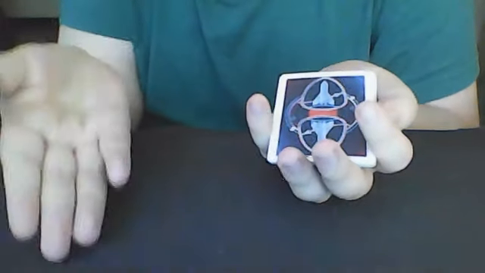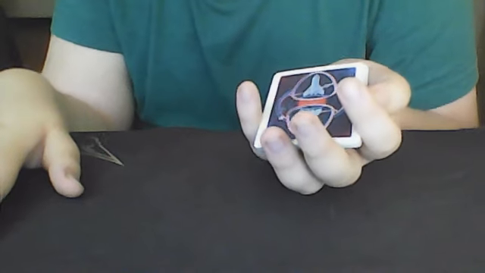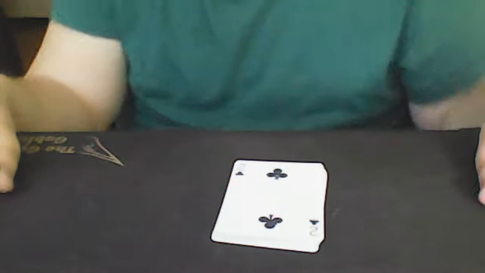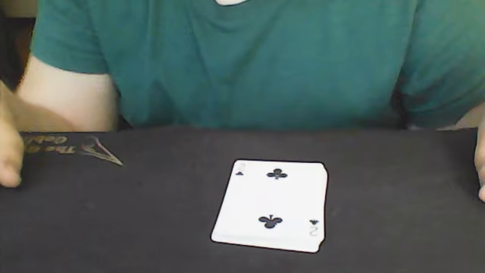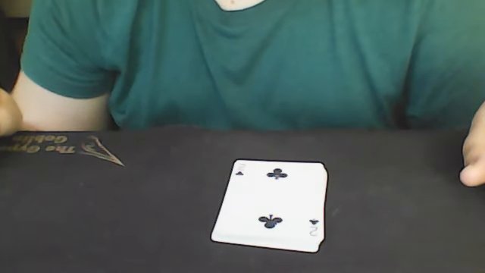So let's say they name their card out loud for the first time. They go ahead and pull away their hand, and I hope that this is your card, the two of clubs. That is the effect. If you would like to learn how to do this, stick around for the tutorial.